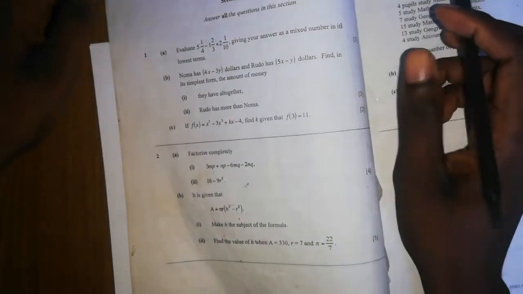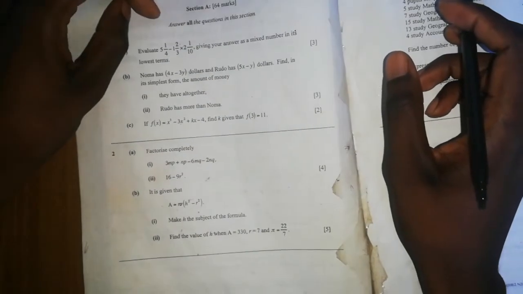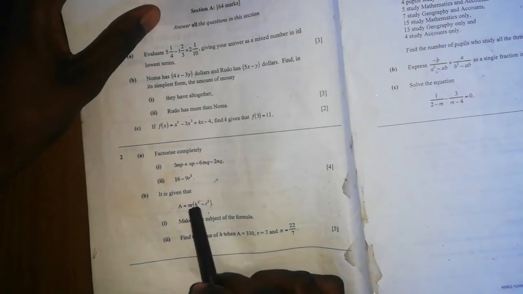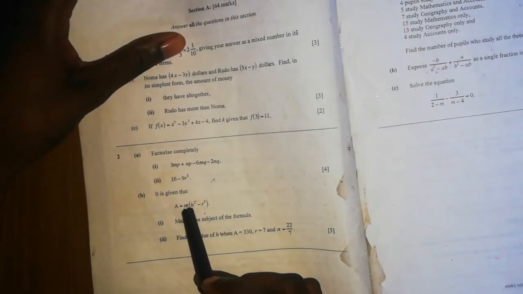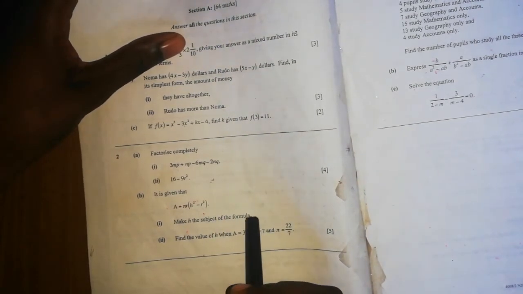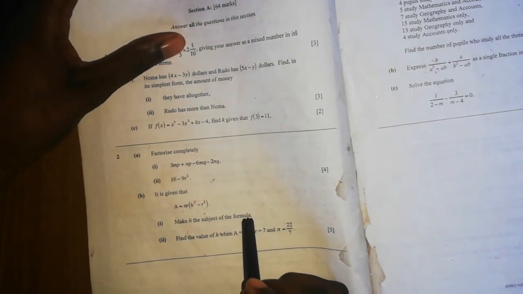Okay, so as I was saying, we are now moving on to substitution from November 2006. That is paper 2. There is our formula. It reads, it is given that A is equal to pi r bracket h squared minus r squared. Then the first one, make h the subject of the formula. I'm going to do away with that.